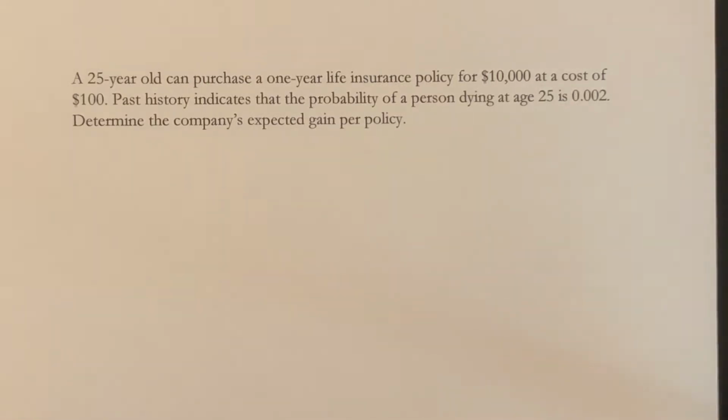This is part 2 of section 11.8. A 25-year-old can purchase a 1-year life insurance policy for $10,000 at a cost of $100. Past history indicates that the probability of a person dying at age 25 is 0.002. Determine the company's expected gain per policy.